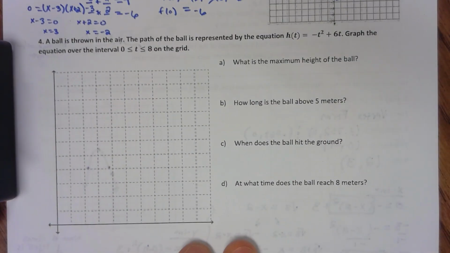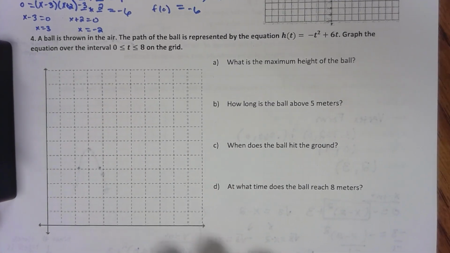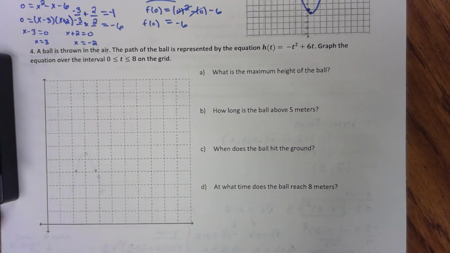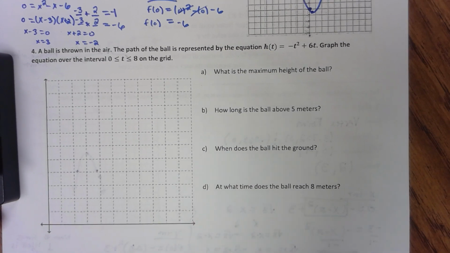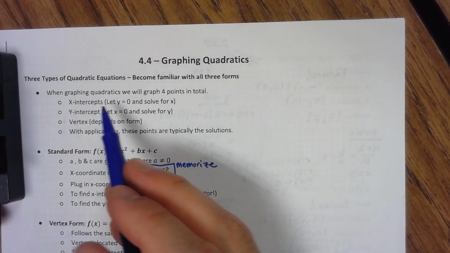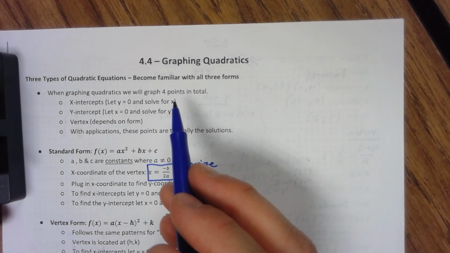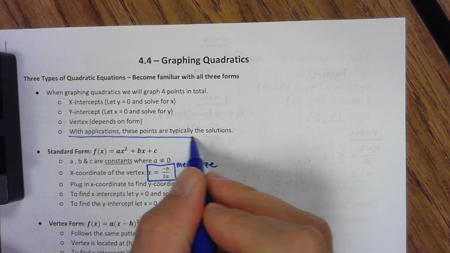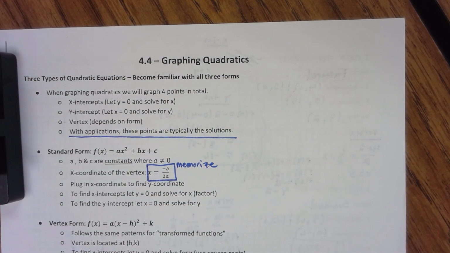With the word problem, first off, I don't like this problem. It's not written all that well. I should have double checked. I'll explain why here in just a second. But the reason that I mixed in these word problems with this activity, it says it on the front, one of the very first things that I had to take note of here is that when we're graphing quadratics and finding these 4 key points, these 4 points are typically the solutions to application problems, meaning we're either looking for the vertex or an x-intercept or a y-intercept.